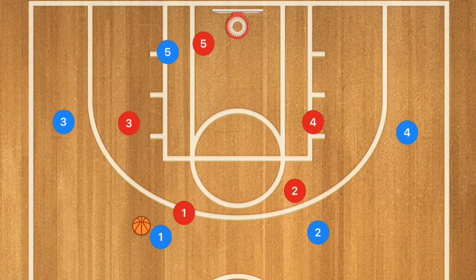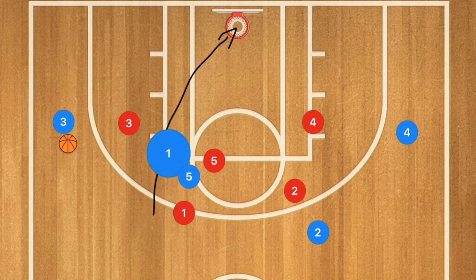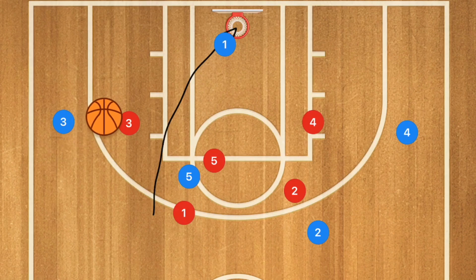Now, in this play, what we're going to have is player 1 passing over to player 3. Player 5 is going to pop up and set a back screen on player 1. Player 1 is then going to go and attack the rim and cut towards the rim. If he's open, player 3 can pass him the ball for that layup.